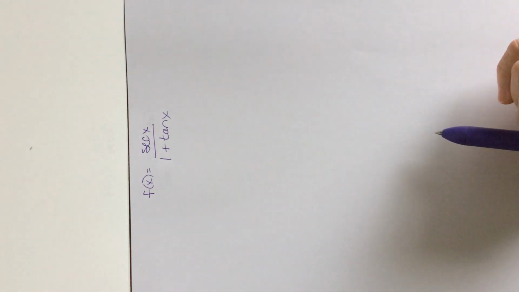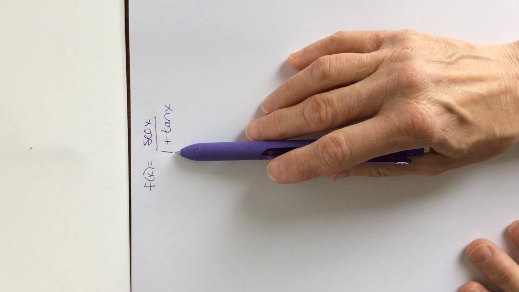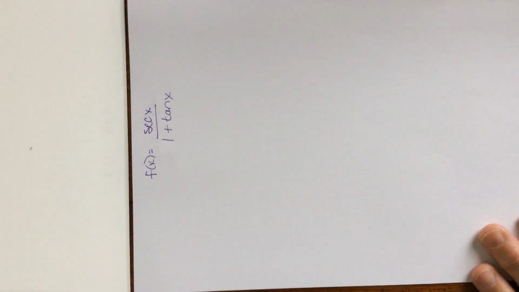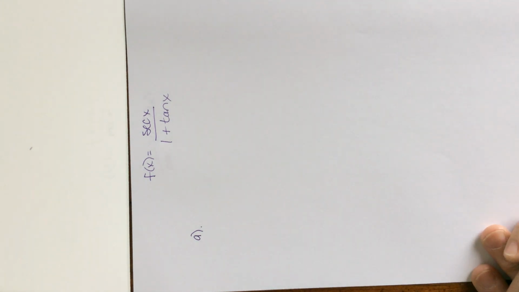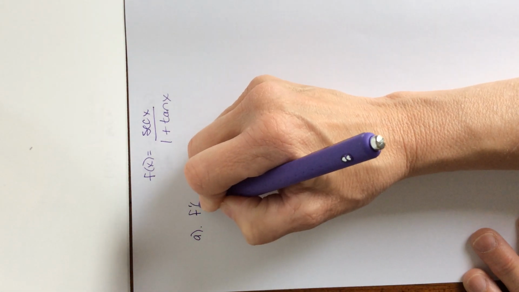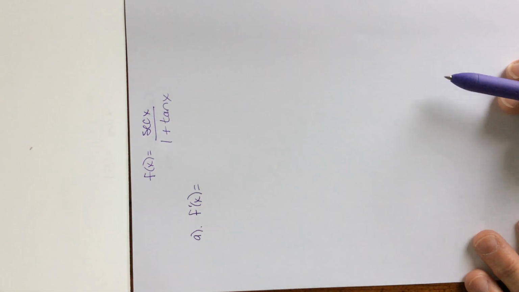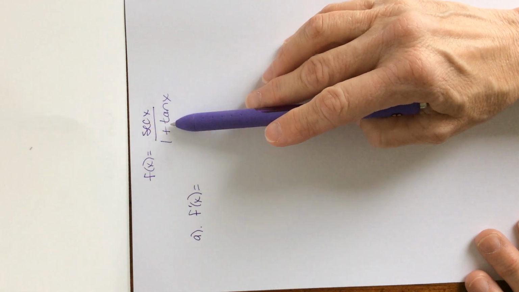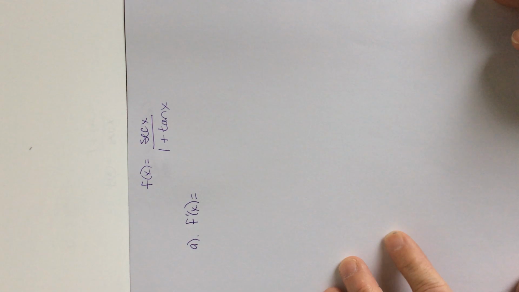So here we have f of x equals secant of x over 1 plus tangent of x. And the very first thing that we are asked to do for the a portion is to find f prime of x. Okay, so that means find the derivative of f. And because f is secant of x over 1 plus tangent of x, we're going to have to use the quotient rule.